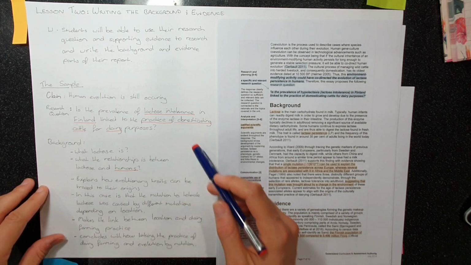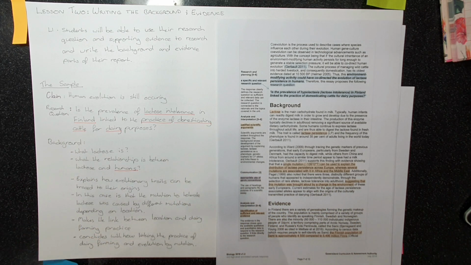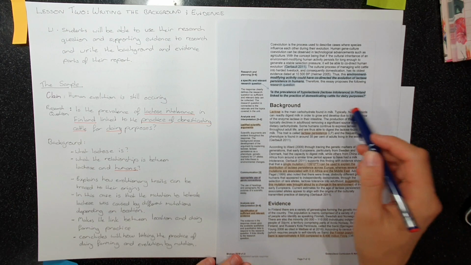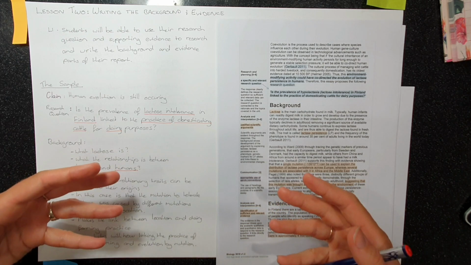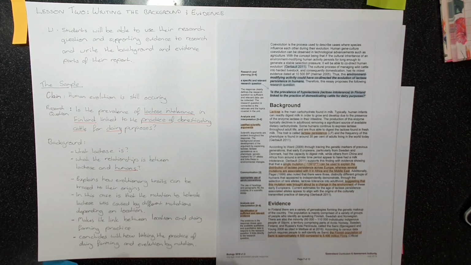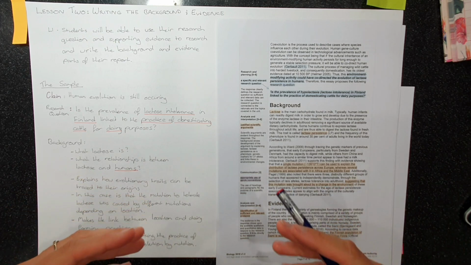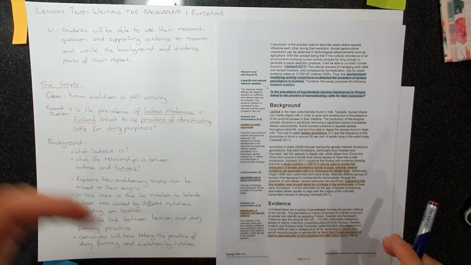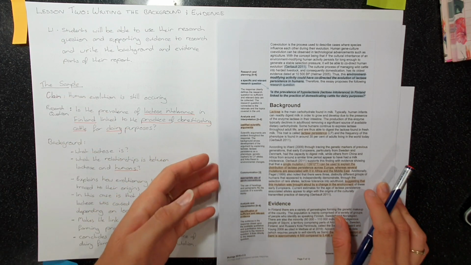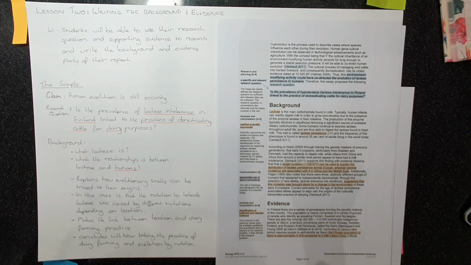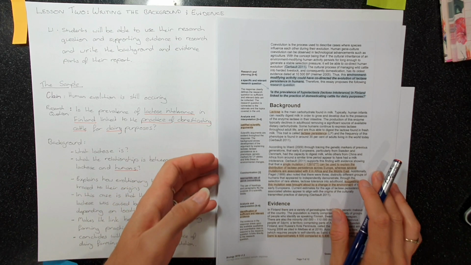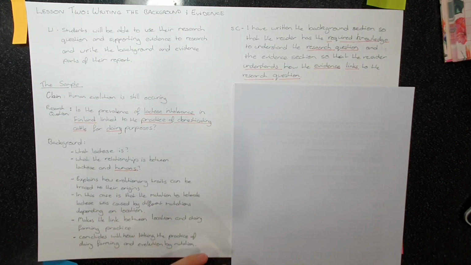So this background information basically sets up the reader to completely understand everything they need in order to put their evidence into context, or to prepare them to understand how the evidence actually links to the research question and then ultimately the claim. I get that the content is quite complex, so what we're going to do is simplify it right down and have a look at our lolly situation that we talked about last lesson.